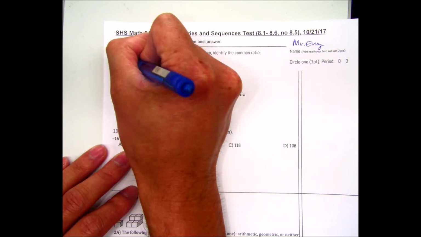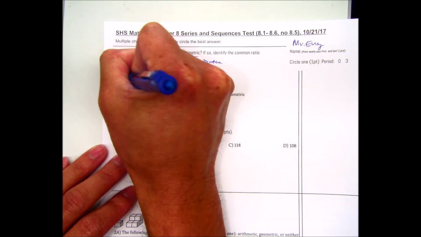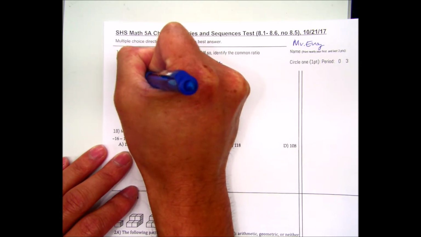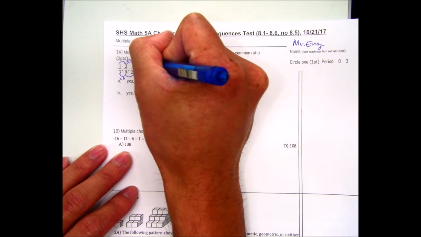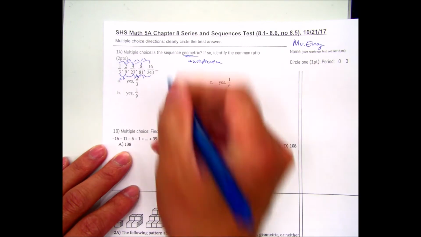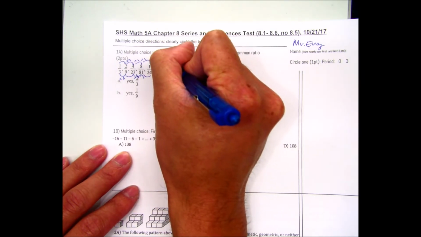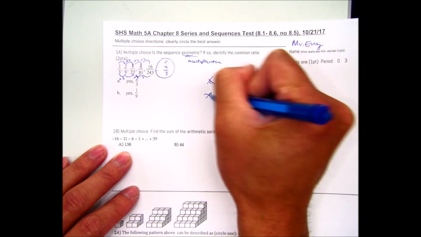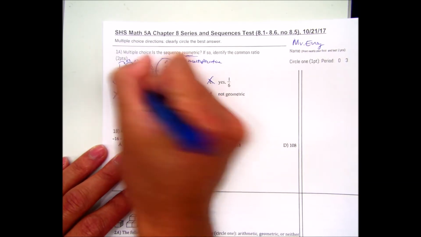So if I go here, I multiply by 2, and here I multiply by 3. Multiply by 2, and there I multiply by 3. Multiply by 2, and then multiply by 3. So it works all the way over. So that means my ratio is multiplying by 2/3. So not here, not here, not here, and the answer is A.